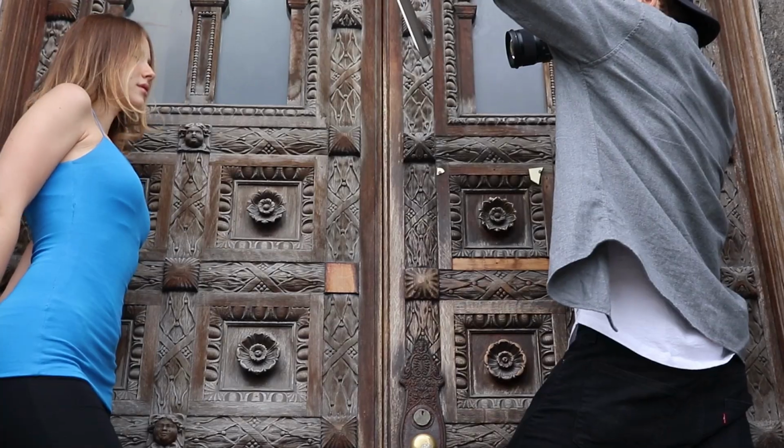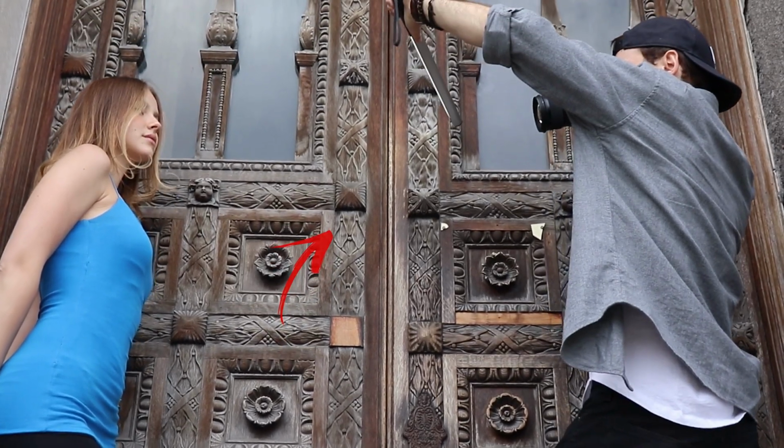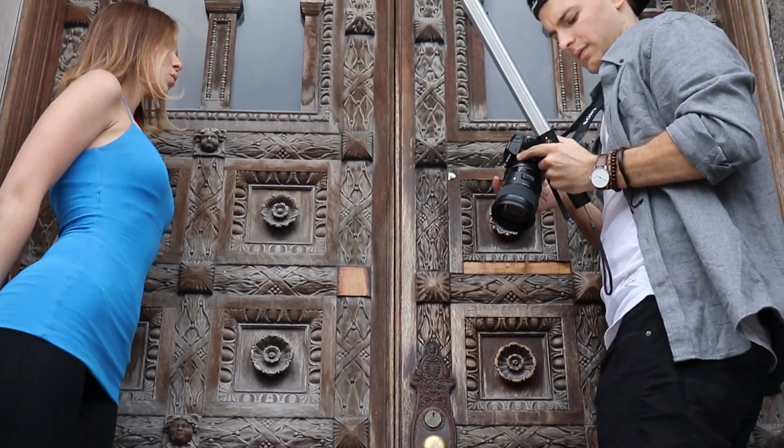So moving on now to our next mini location, we decided to shoot right in front of the entrance to this beautiful building, which just so happens to be a work of art in and of itself. I mean, just look at how majestic this thing was.